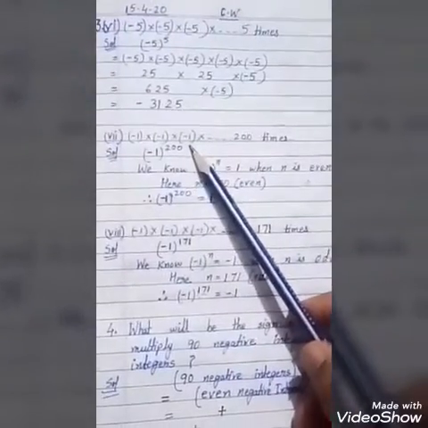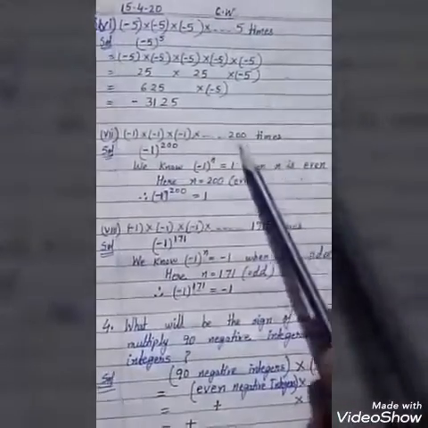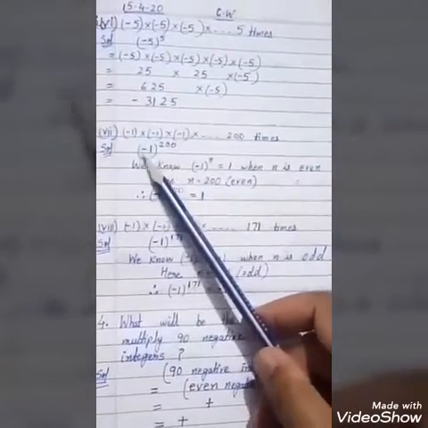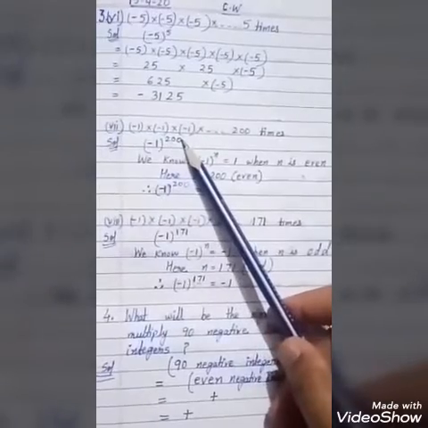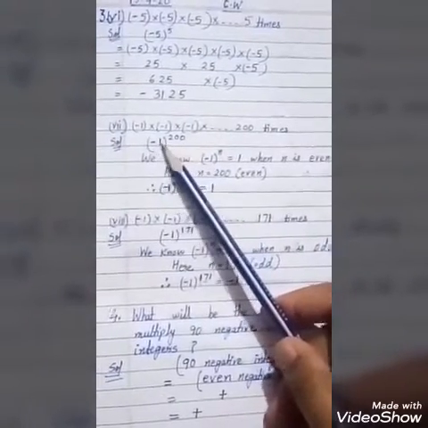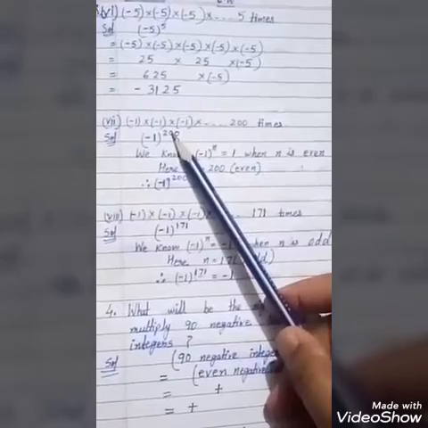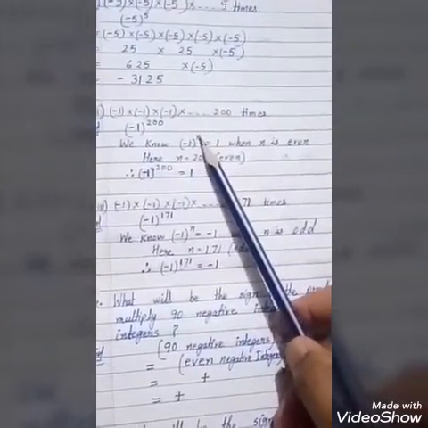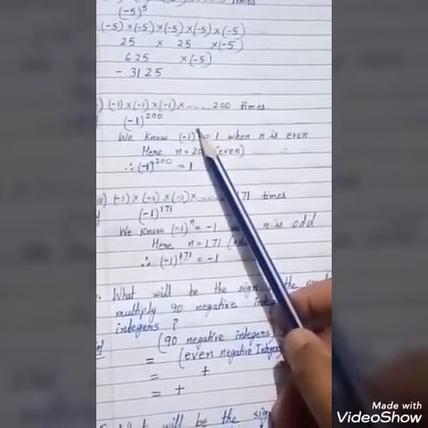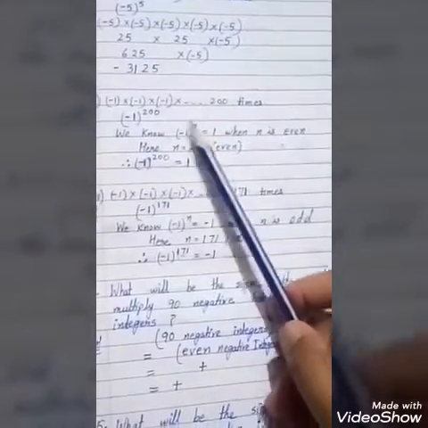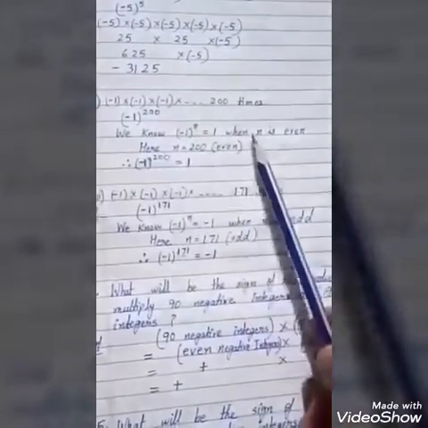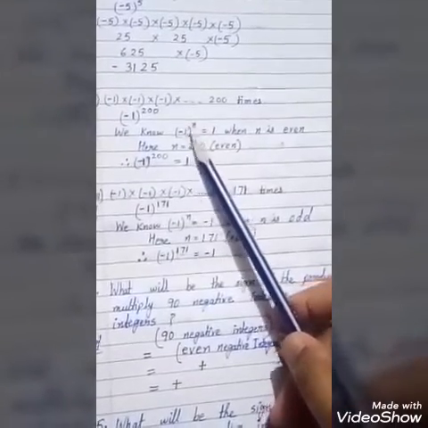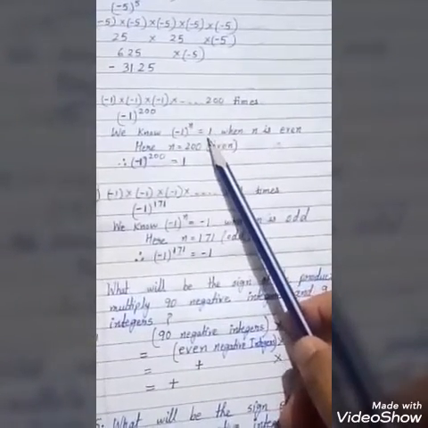Now going to next question. Minus 1 is to be multiplied 200 times. So in exponential form, this question can be represented like this: minus 1 to the power 200. So we have learned one property, that minus 1 to the power n, when n is an even number, here 200 is an even number, is equal to plus 1.